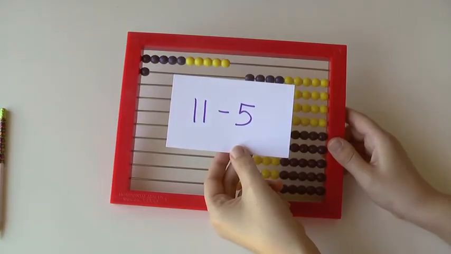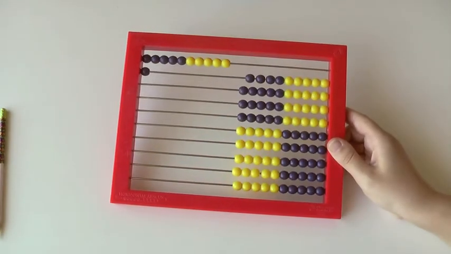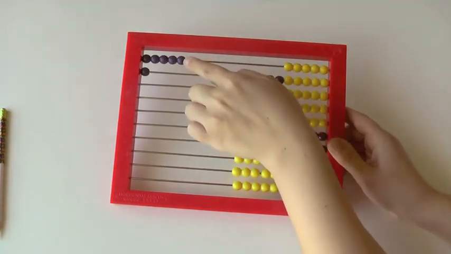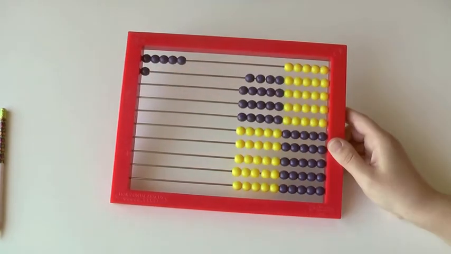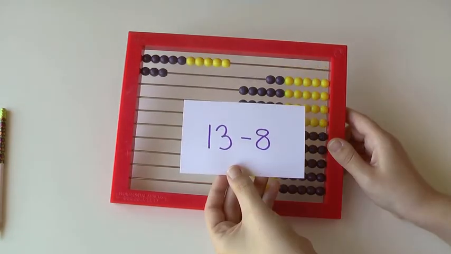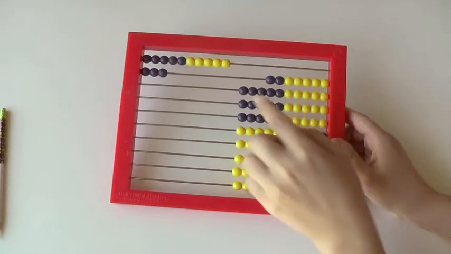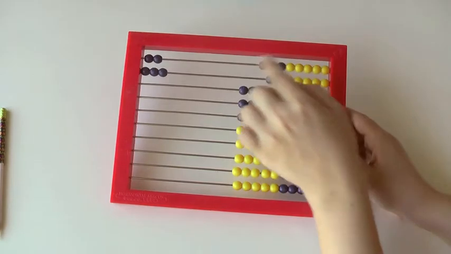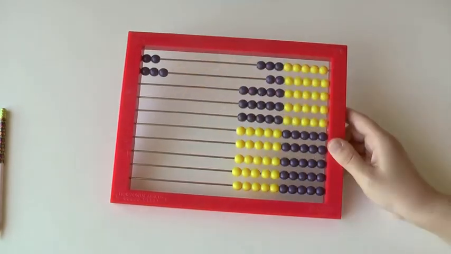11 minus 5. Here's 11. Let's take away 5 from the 10. 10 minus 5 is 5. 5 plus 1, 6. The answer is 6. 13 minus 8. There's 13. Let's take away the 8 from the 10. 10 minus 8 is 2. 2 plus 3 is 5.